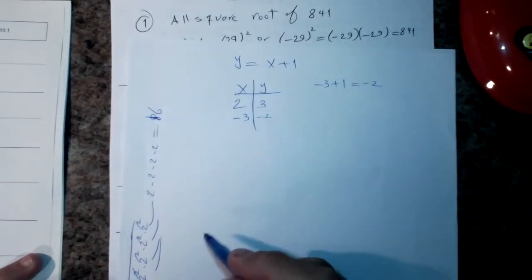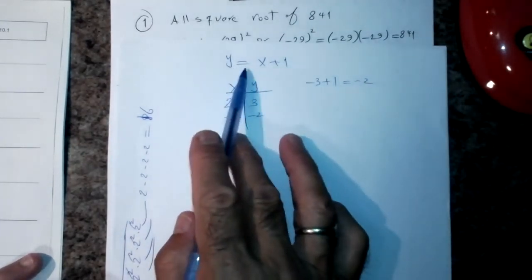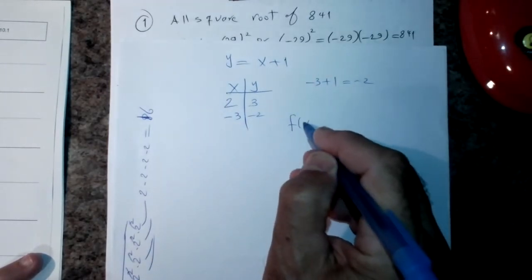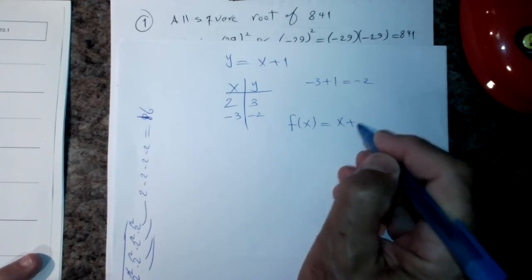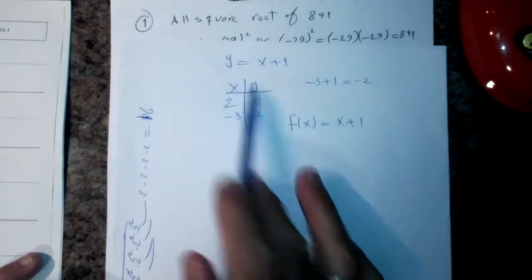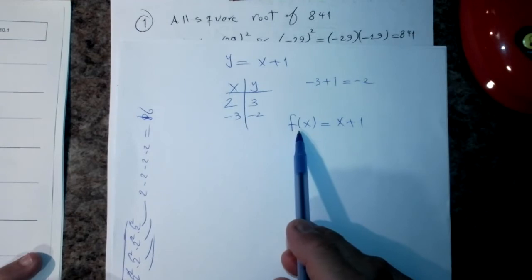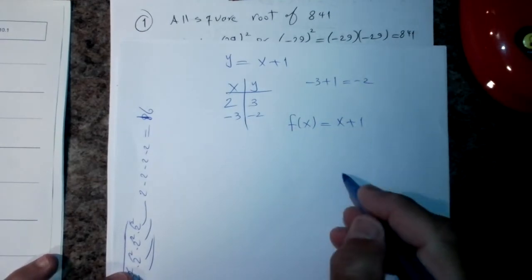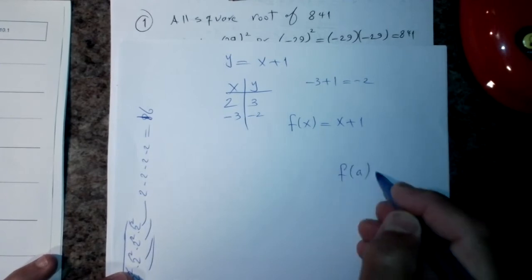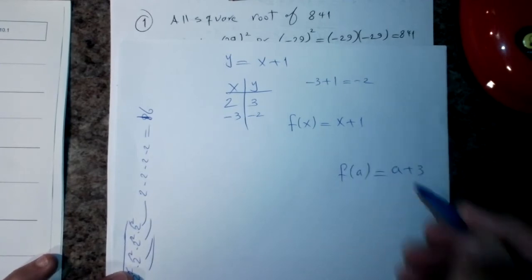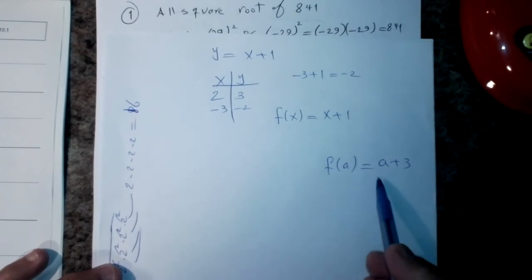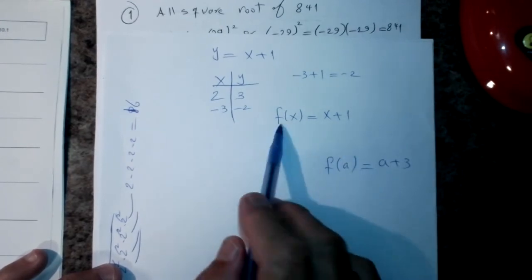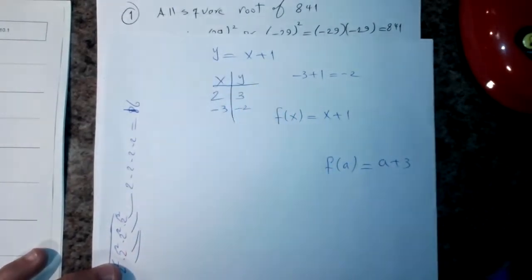Okay? So now, instead of writing y equals x plus 1, we could also write f of x equals x plus 1. f of x and y are the same thing. f of x just tells you that you have a function whose variable is x. Like when I write something like f of a equals a plus 3, that means there is a function whose letter in that function is a. That's why. So f of x and y are the same thing.